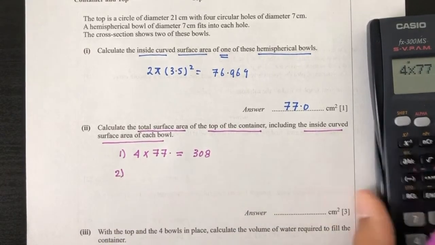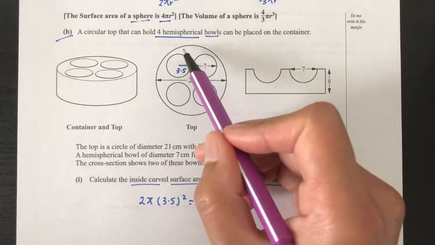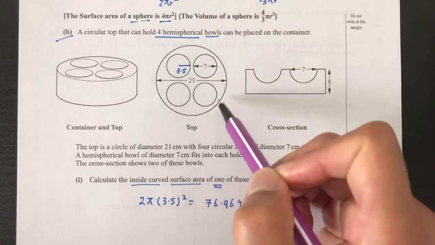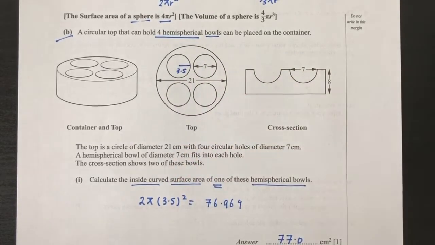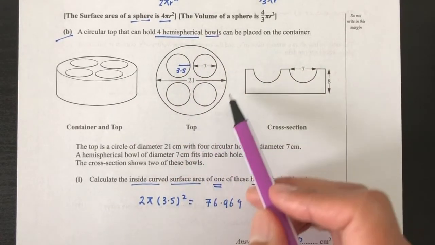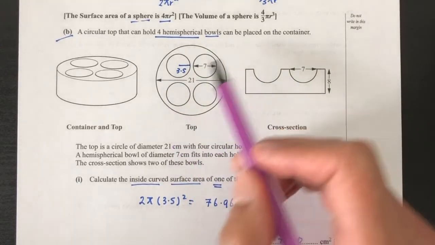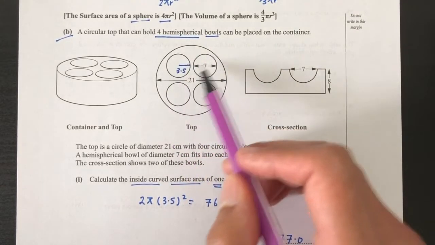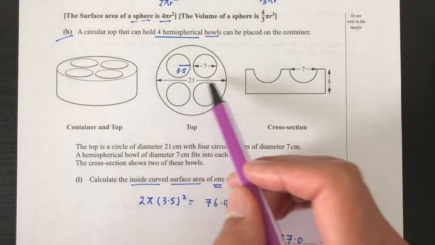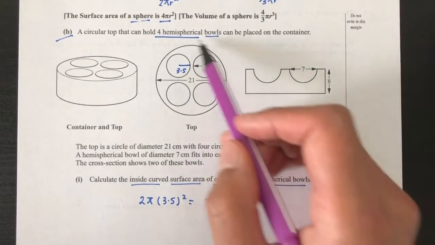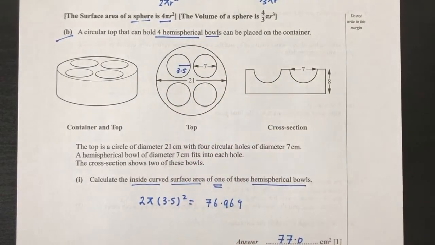Now we have to find the rest. The rest will be the area that is left outside. So how would you find that area? If you observe, we have a big circle and we have 4 small circles. So to find the area in between, it is the big one minus 4 circles.